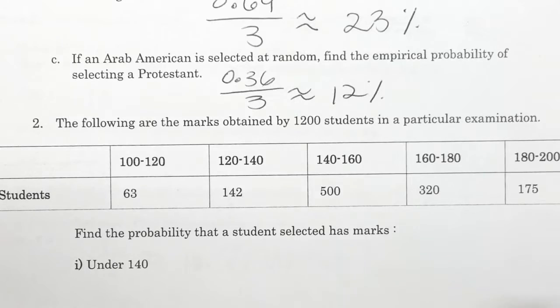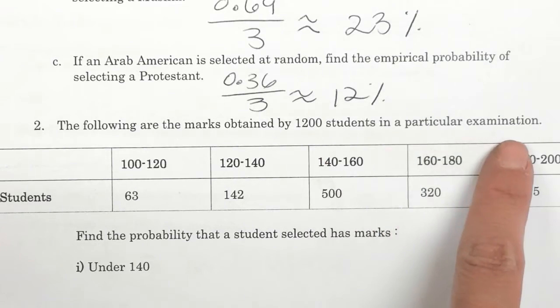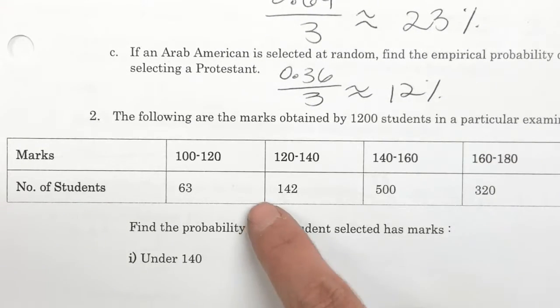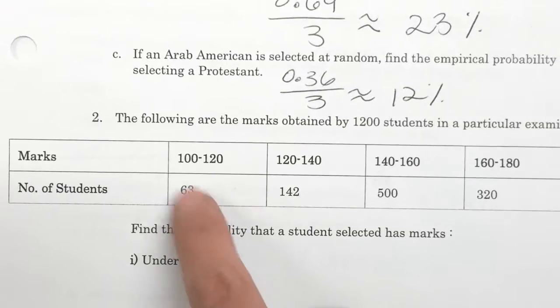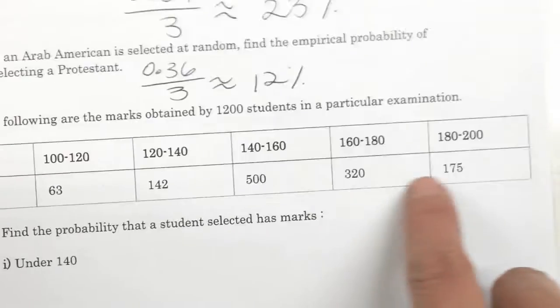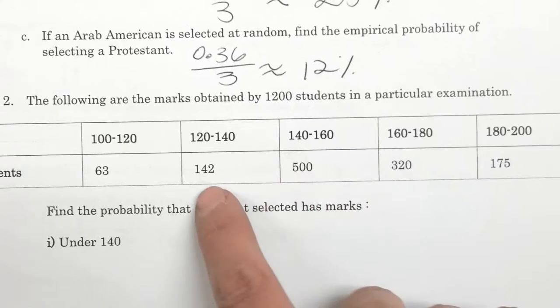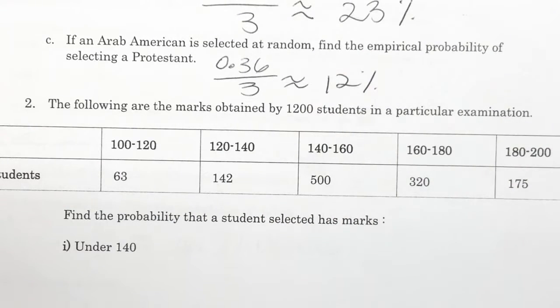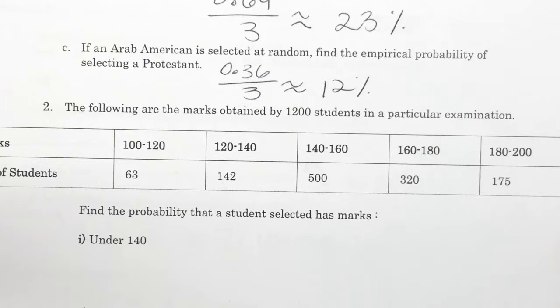So these are different students, and there's 1,200 students that took this exam. And here's their score. So it goes from 100 to 200, and here's the number of students that scored in between. Okay. So we're going to find the probability that a student selected has made marks under 140.